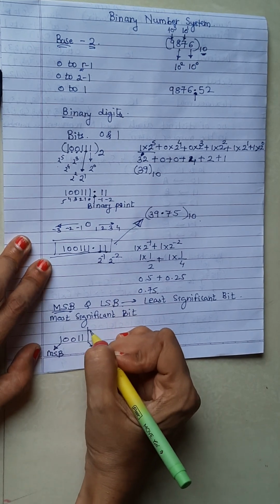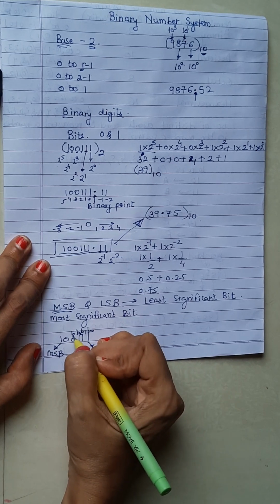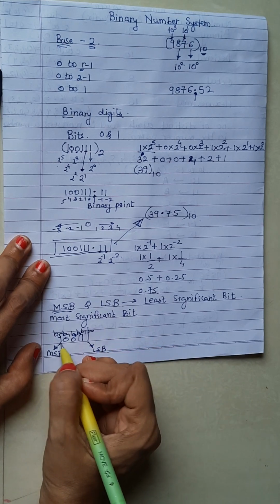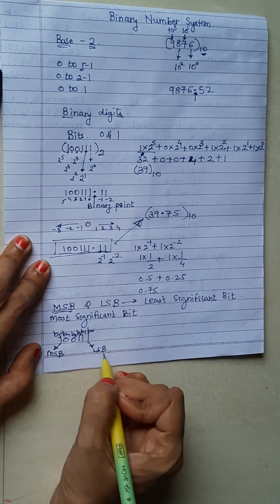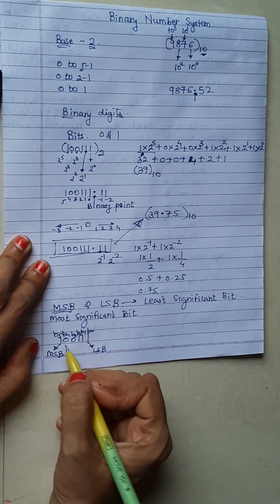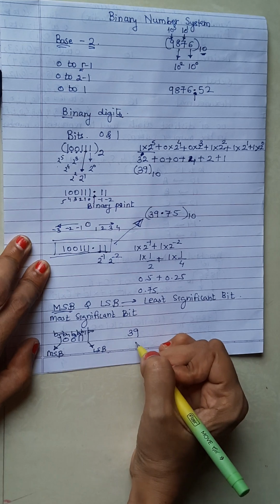Let me number this as bit number 0, 1, 2, 3, 4 and 5. So this is B5 and this is B0, where B0 is the least significant bit and B5 is the most significant bit.